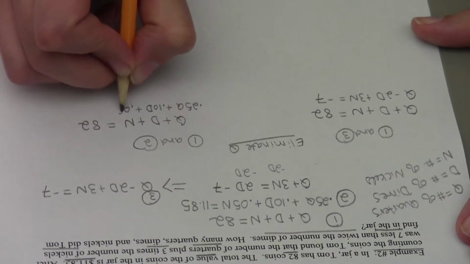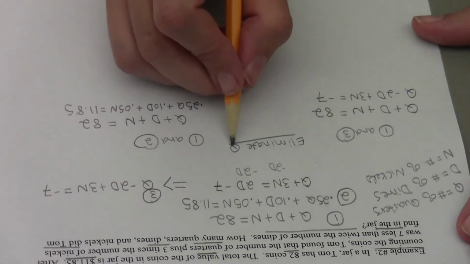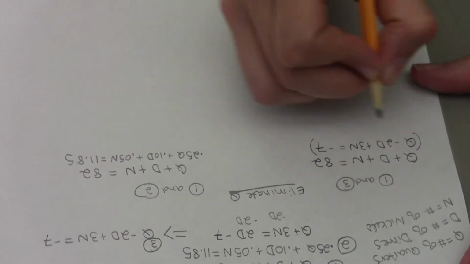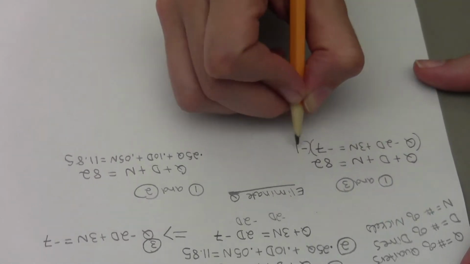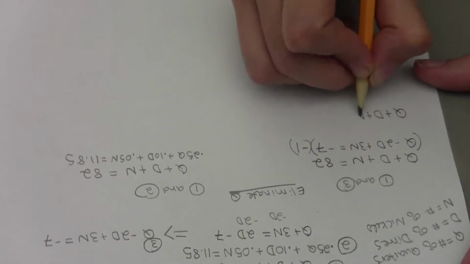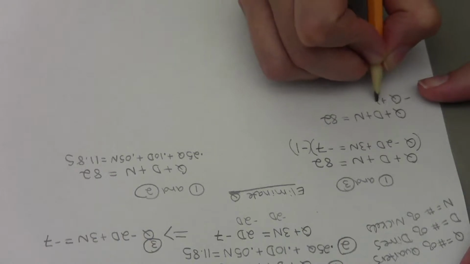And my second pairing, 1 and 2, Q plus D plus N for 82 with 0.25Q, 0.10D, 0.05N for 11.85. And I did say I want to eliminate my quarters. So I'm going to multiply bottom equation by negative 1. Top equation I'm keeping the same. Bottom equation, my signs will just change.